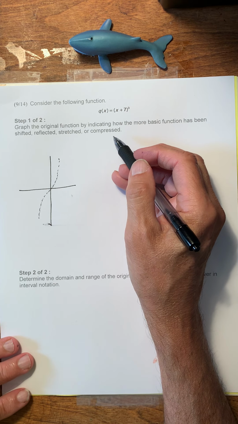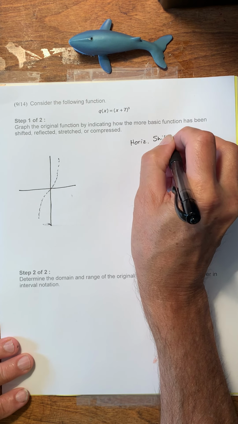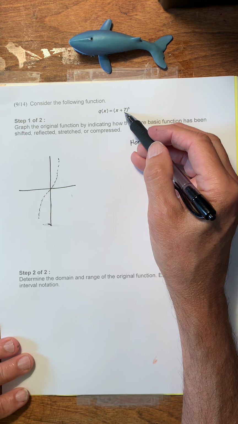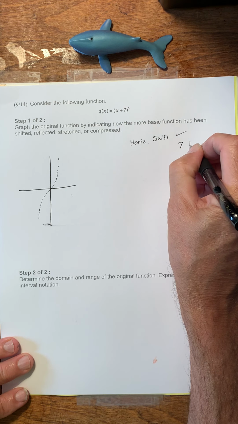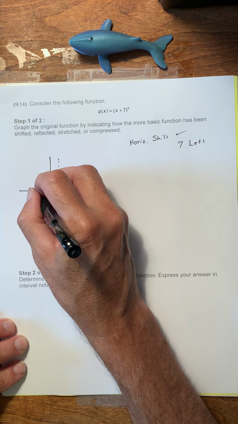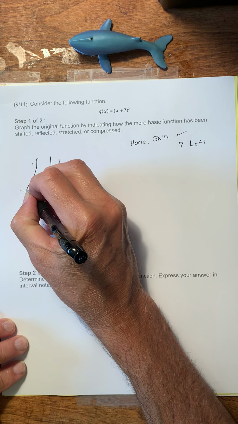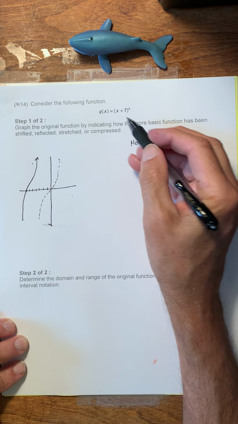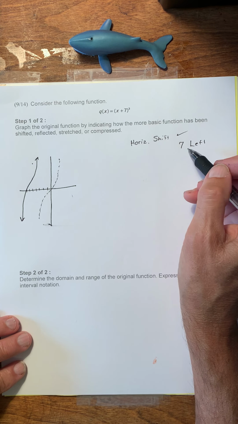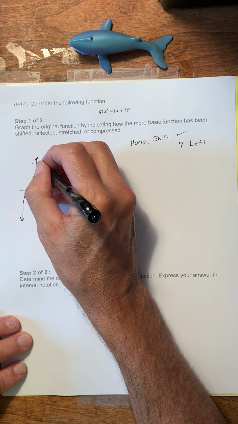All right, first question. Was there a horizontal shift? That's something that's added or subtracted inside the parentheses. Yes, there was, and it is 7 to the left. So it moves this whole guy 1, 2, 3, 4, 5, 6, 7 to the left, and it looks like that. And that's it. That's the only transformation that was done to it. So that was pretty easy. Graph the original function, indicating there it is. So here's the new function.